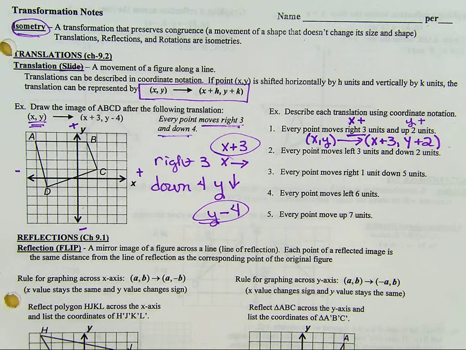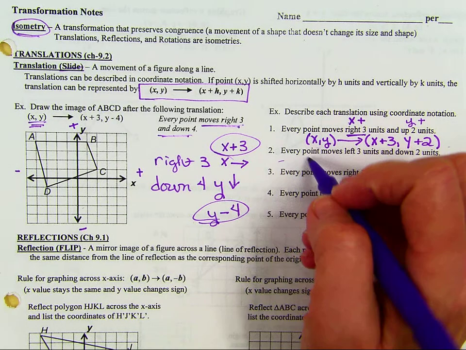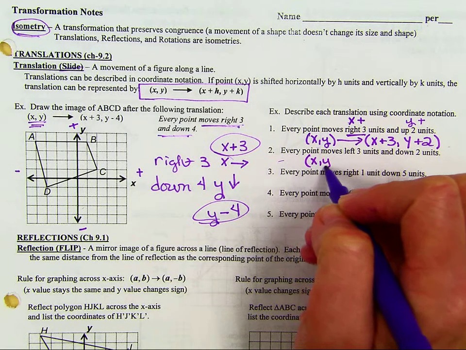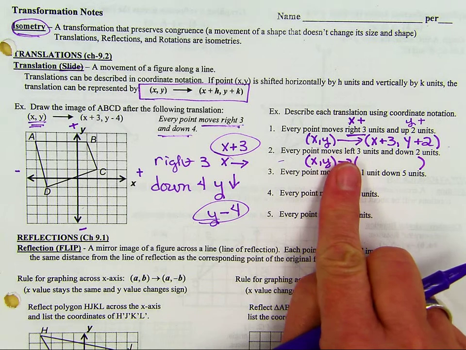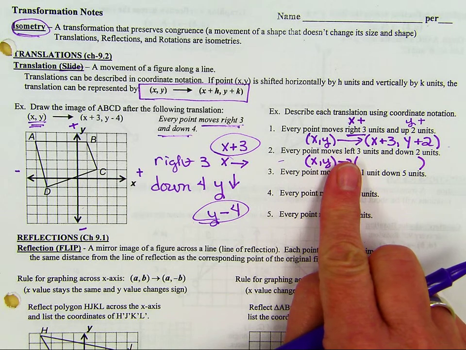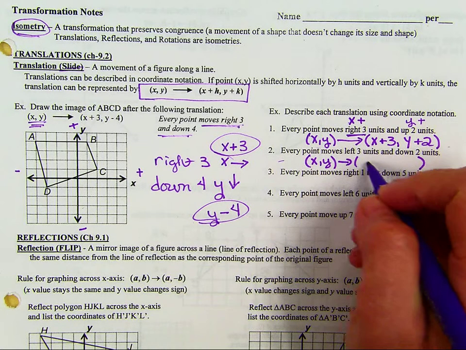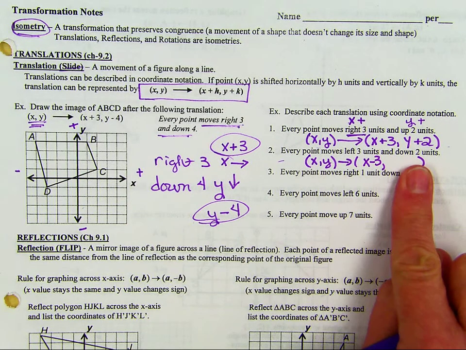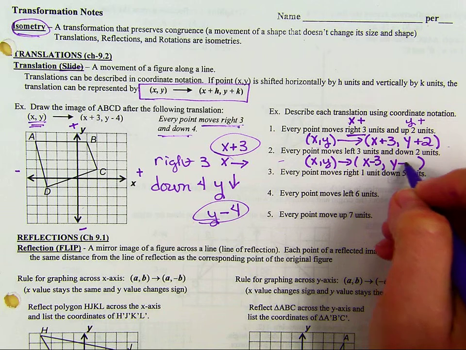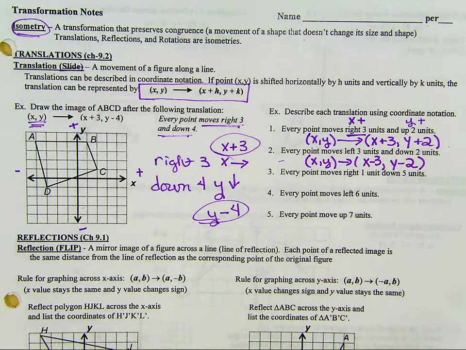Okay. So let's look at the next one. So we're going to begin coordinate notation. Okay. Left. That's an X in the negative direction. So X minus 3. Down. That's a Y negative direction. Y minus 2. Good?